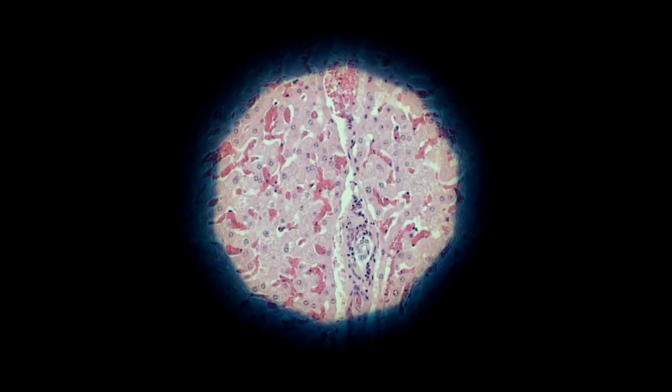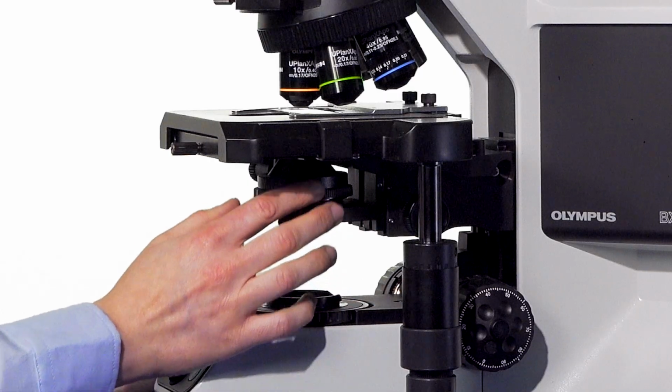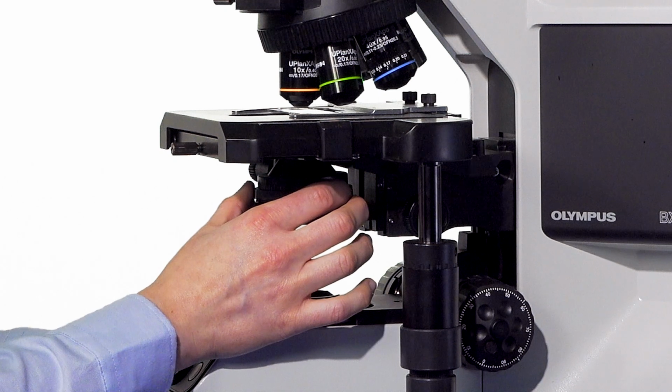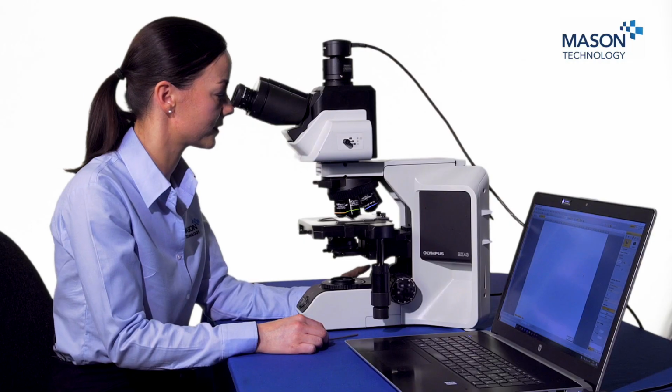Once this is centred, open back out your field diaphragm so that the spot of light just goes outside your field of view. Make sure that your aperture stop is set to 70% of your numerical aperture on your objective.